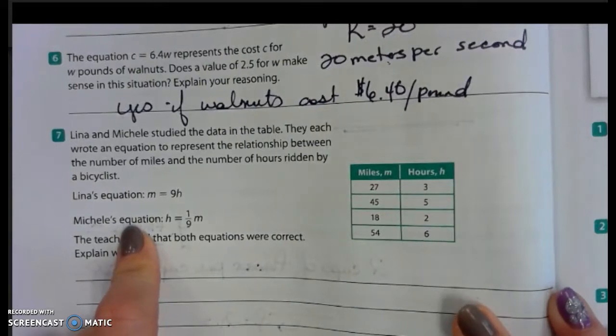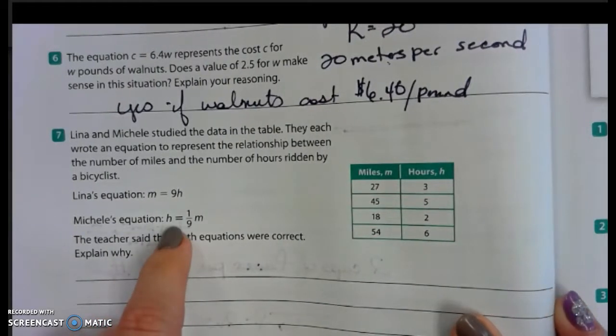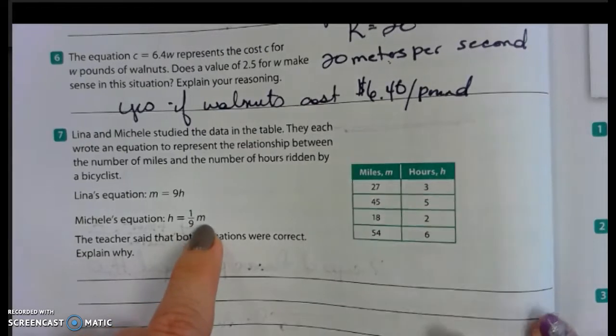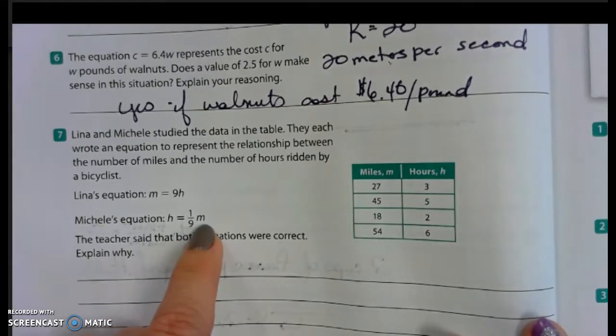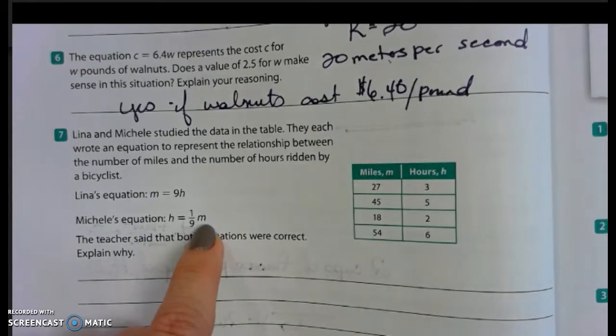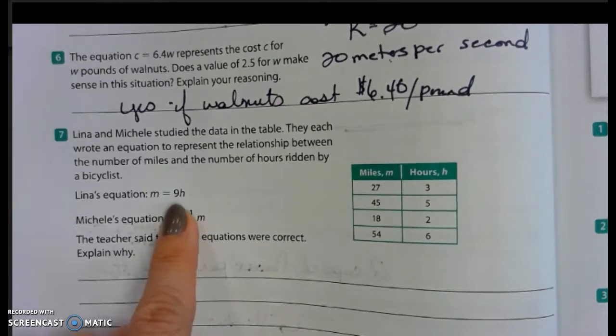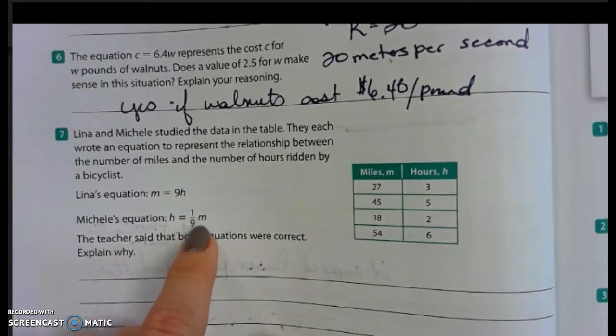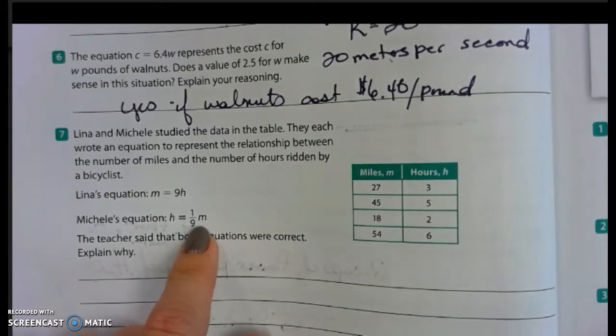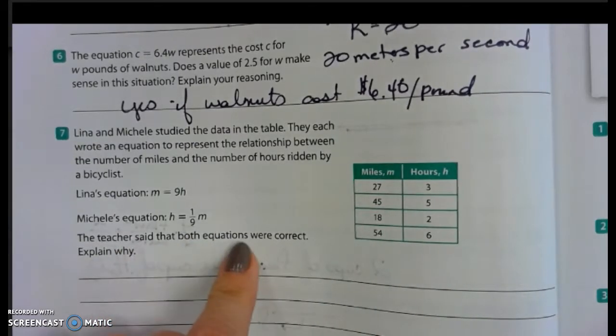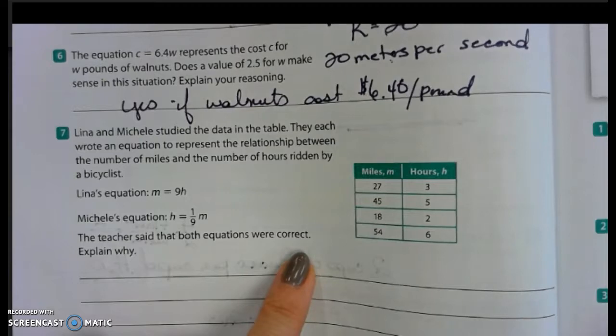Michelle's equation says that the number of hours is equal to 1/9 times the number of miles that she rides. She's reversing it, but she is also changing the formula of her equation. Instead of it being 9 times the hours, it's 1/9 times the number of miles. The teacher said that both equations were correct. Explain why.